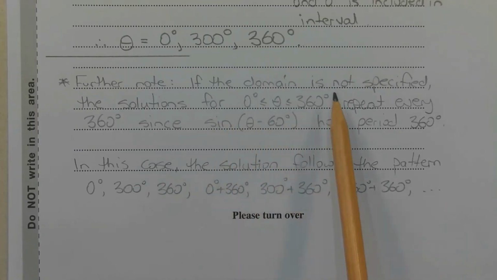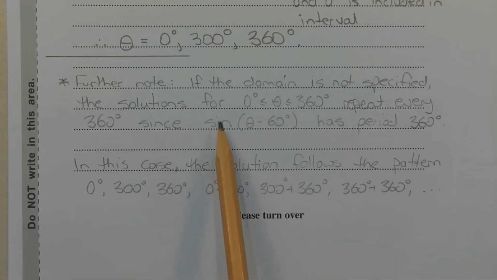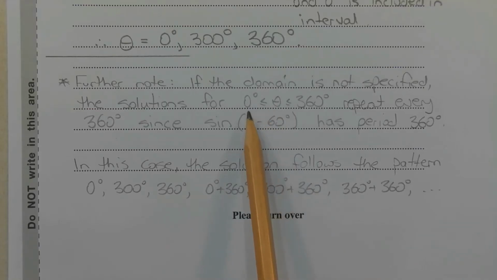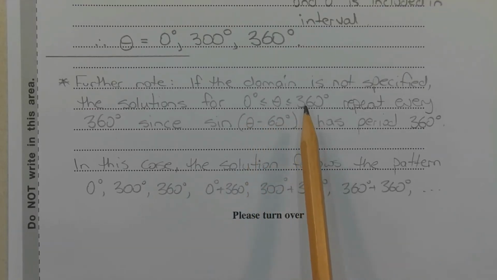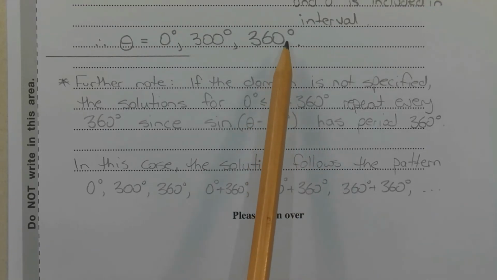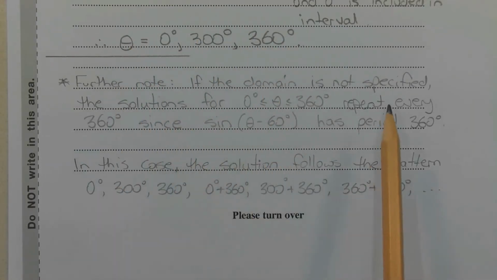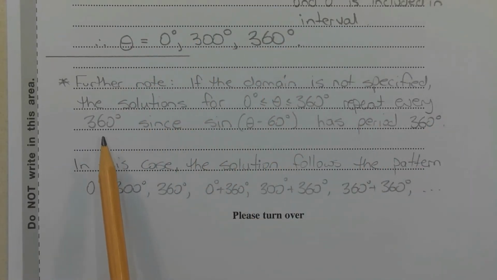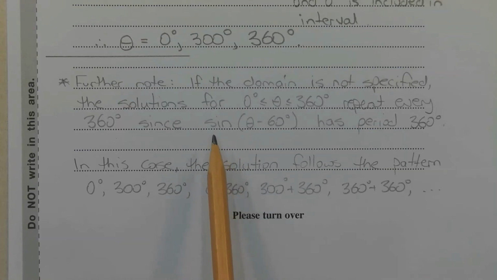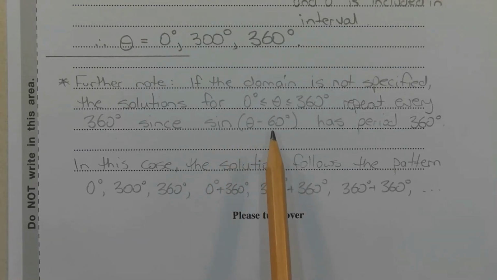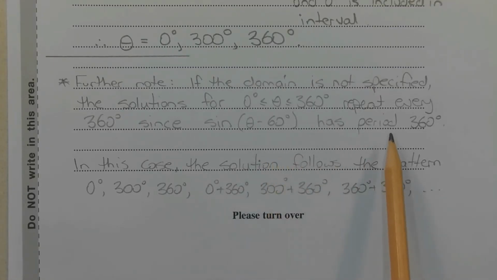Now, if the domain is not specified, the solutions for theta greater than or equal to 0 degrees and less than or equal to 360 degrees, in other words, these three values here, will repeat every 360 degrees, since the function sine of theta minus 60 degrees is a periodic function for starters, which means it'll repeat itself over and over again forever, and it has a period of 360 degrees. So in this case, the solution follows this pattern.